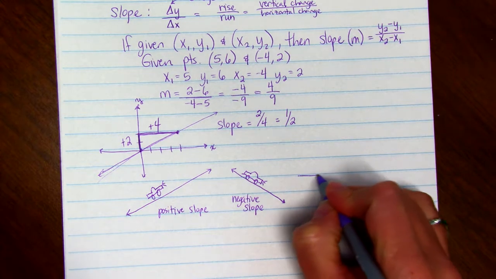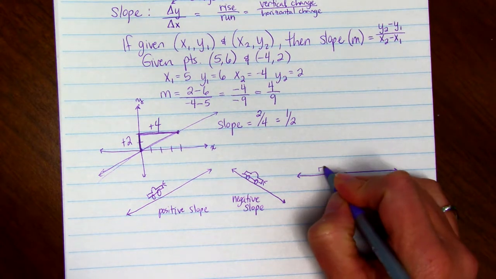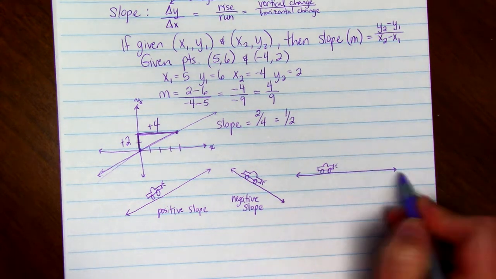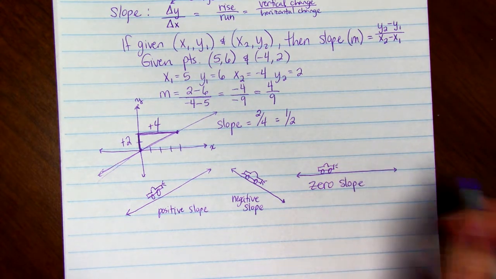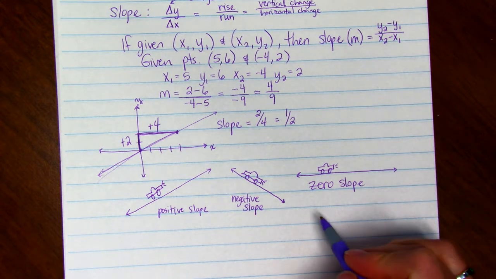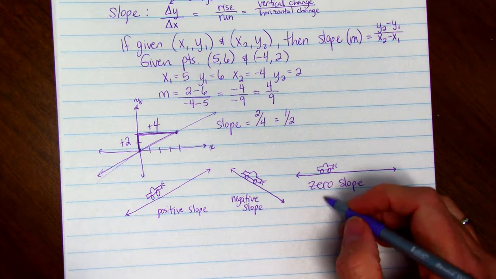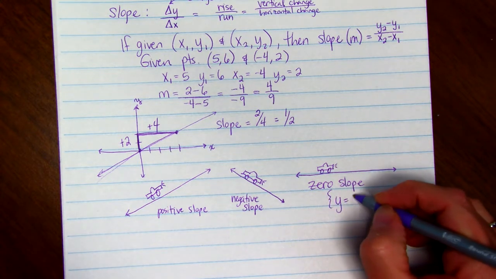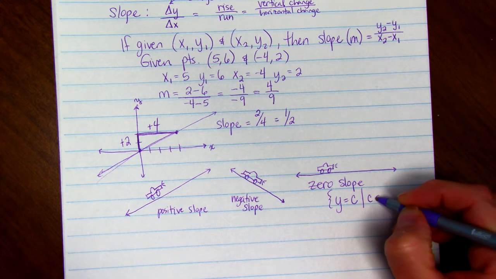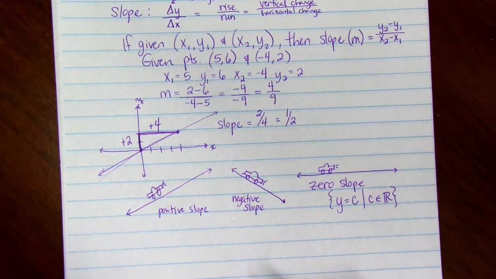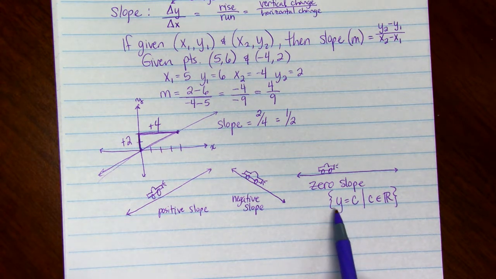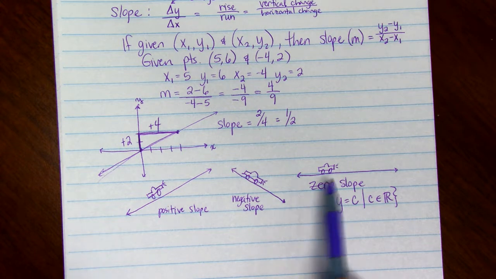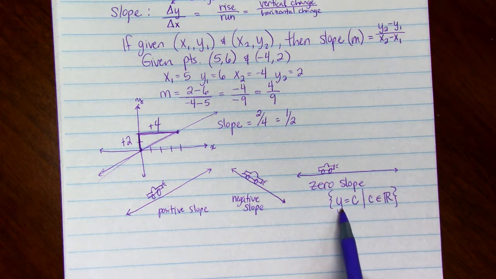Now, if your car can go flat, it's just flat. You're driving, you can go either way, left or right. But from left to right, it's just flat. You're not going up or down. This is called a zero slope. And if you have a line that's a zero slope, the equation of the line would be y equals c, such that c is contained in the real numbers. That just means you have y equals a number. So I will show you an example like that. So if I had y equals 3, I'm going to have a horizontal line that's flat at y equals 3.